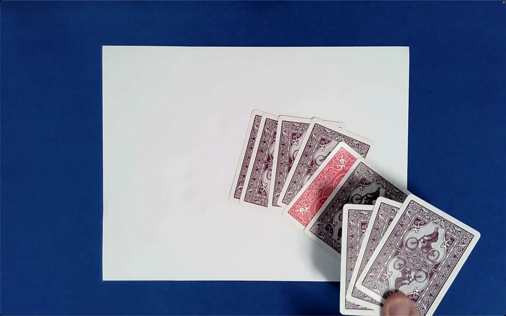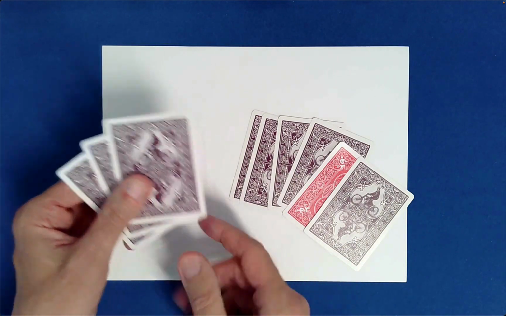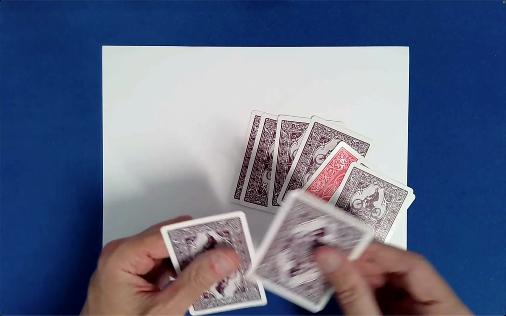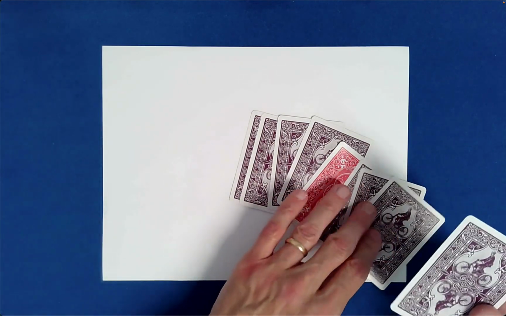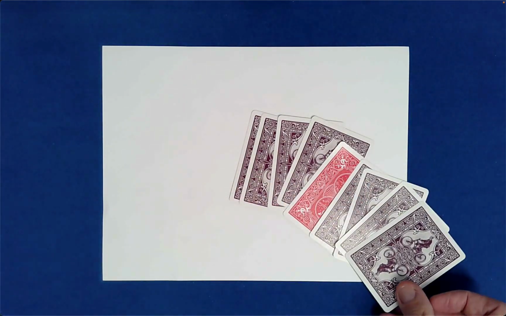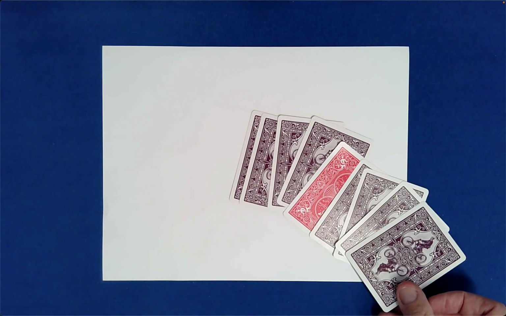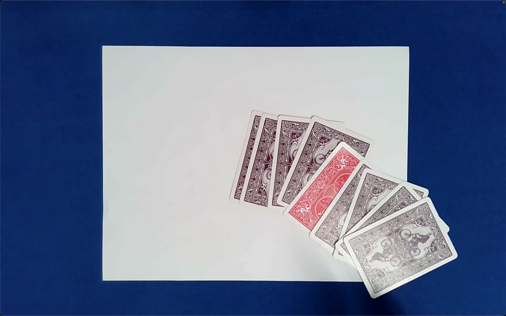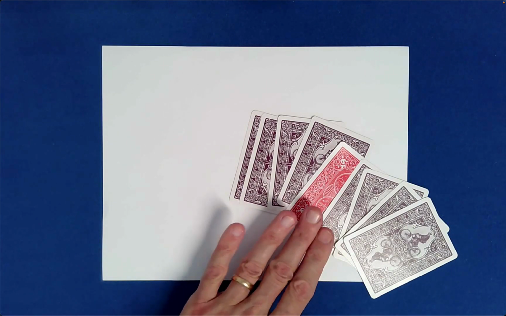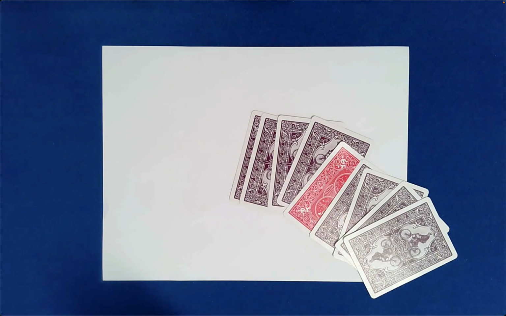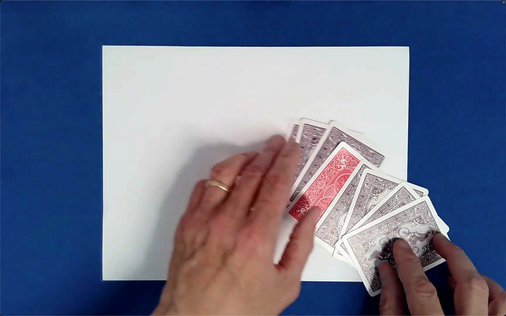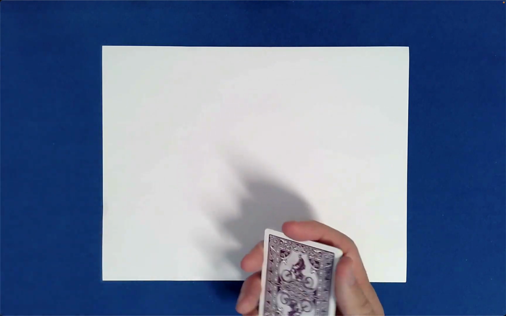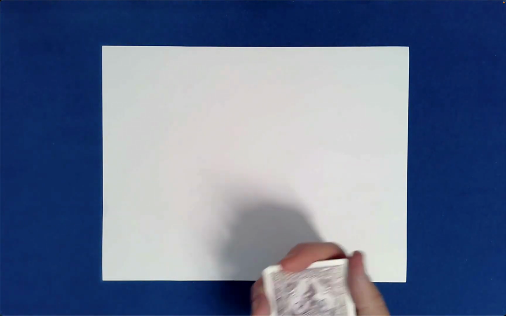And even if we had spelled out diamonds, D-I-A-M-O-N-D-S, and put the rest on top, their card is still in that middle position. So no matter what card suit name we spell, we know that the card that they saw will now be in the middle position.